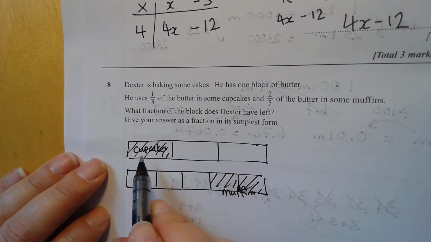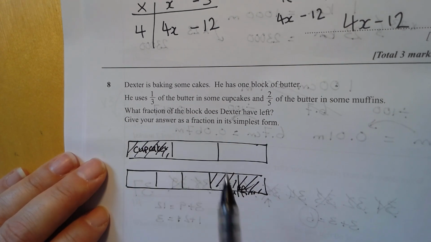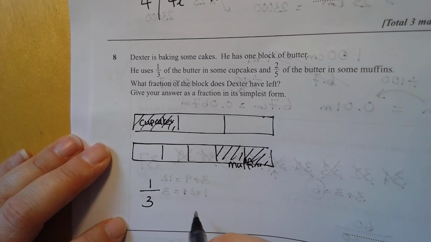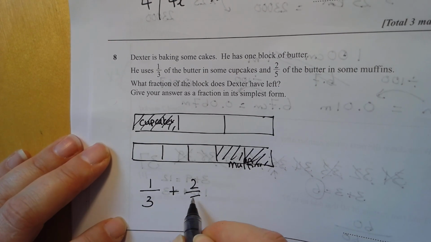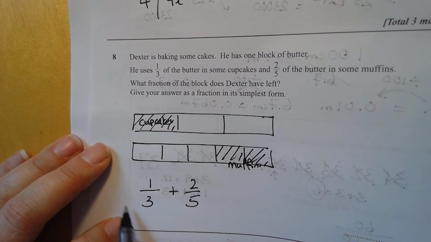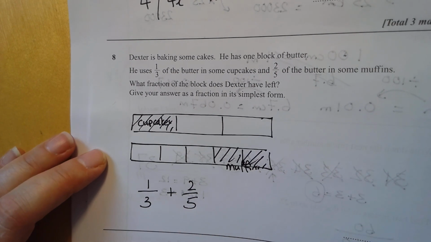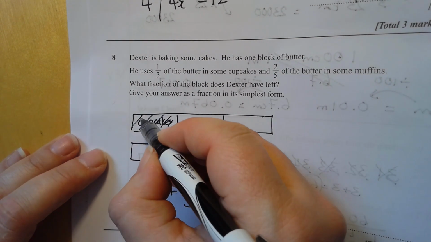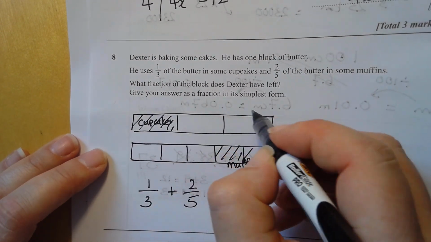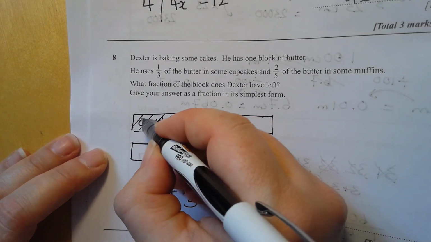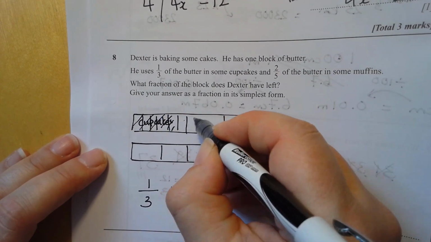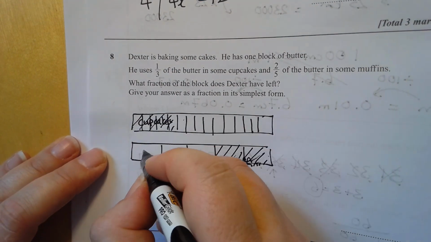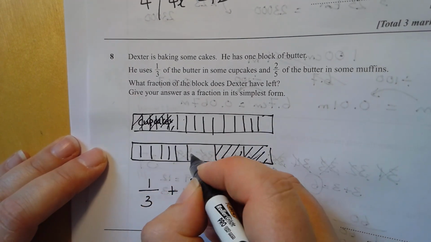Well, what can we do to get these 2 pieces the same? Well, we can look at it as a common denominator. What we're actually doing here is adding a third plus 2/5. And we know when we add fractions with different denominators, we have to make sure we've got the same number of pieces. We can do that by splitting each of the top 3 pieces into 5 pieces. We could do it with 5 pieces on each of these. Or we can split these into 3.